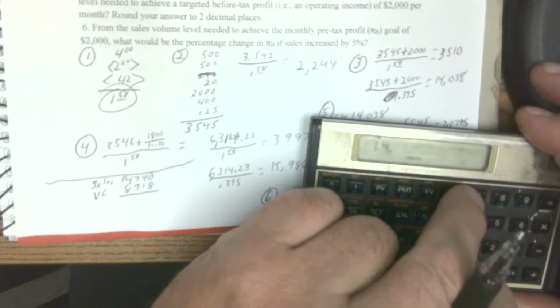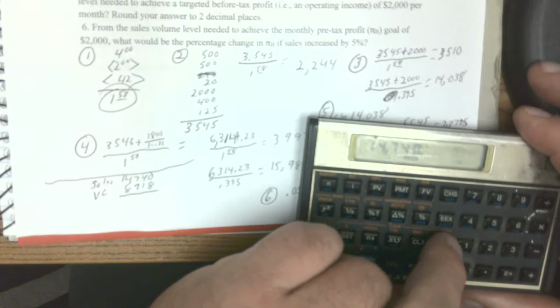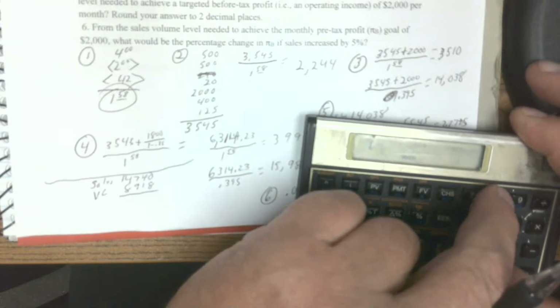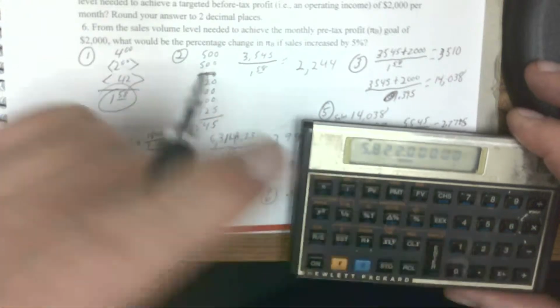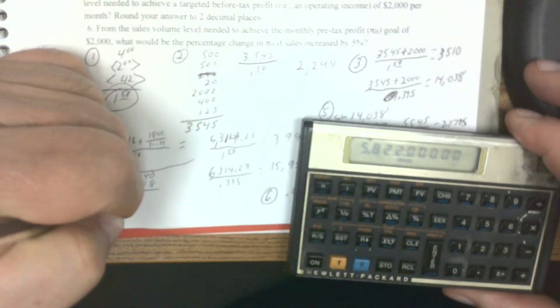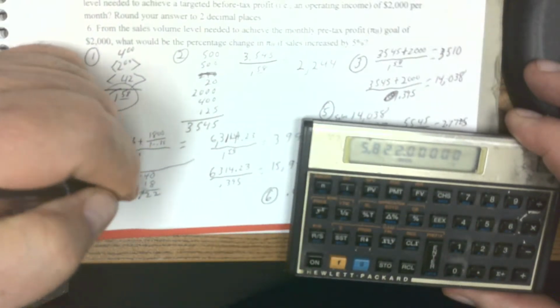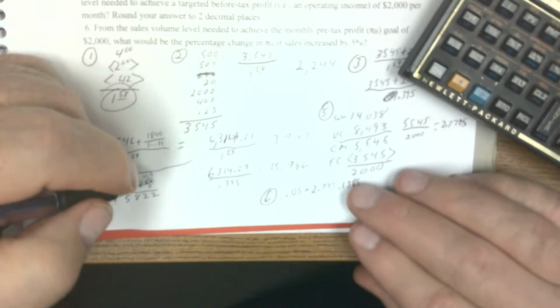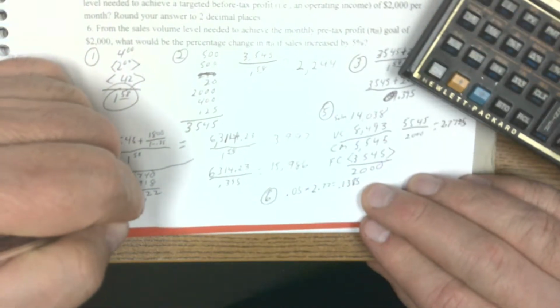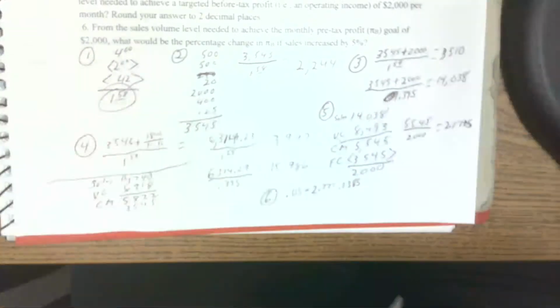So 14,740 is going to give you 5,822 contribution margin, minus our fixed costs of 3,545.